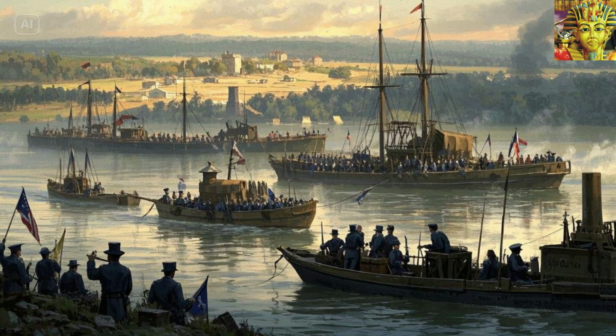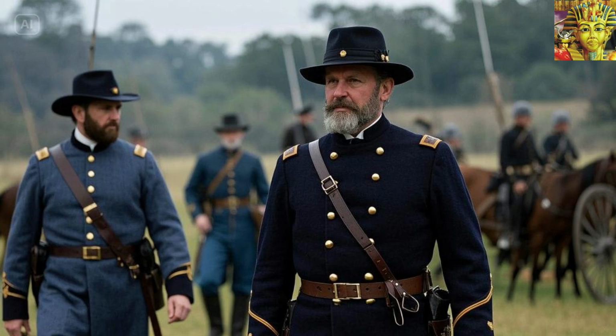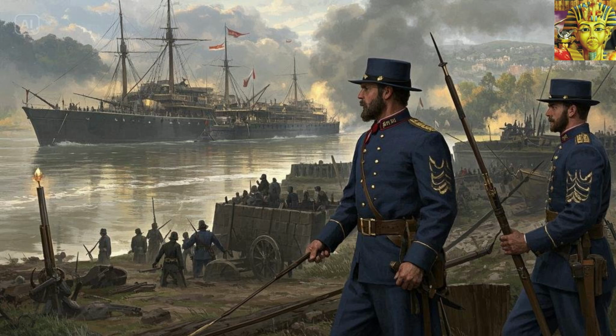In addition to ironclads, the Union Navy utilized mortar boats, which were highly effective in bombarding fortified positions. These innovations gave the Union a significant advantage in siege warfare, allowing it to overcome Confederate defenses that would have been impervious to traditional wooden ships.